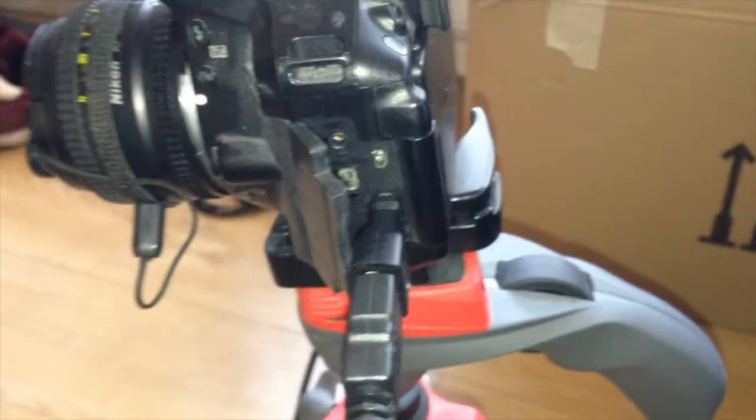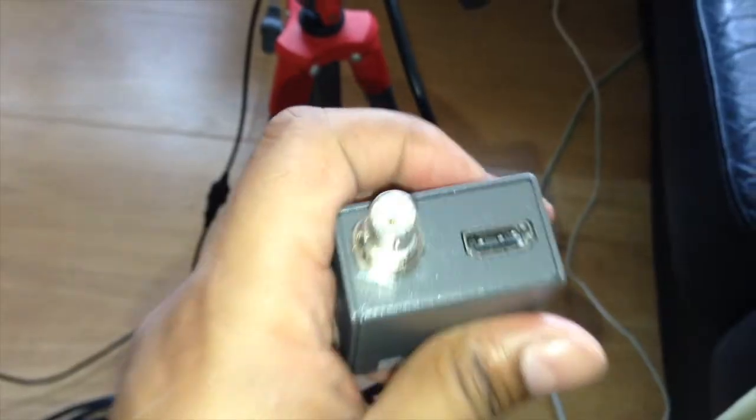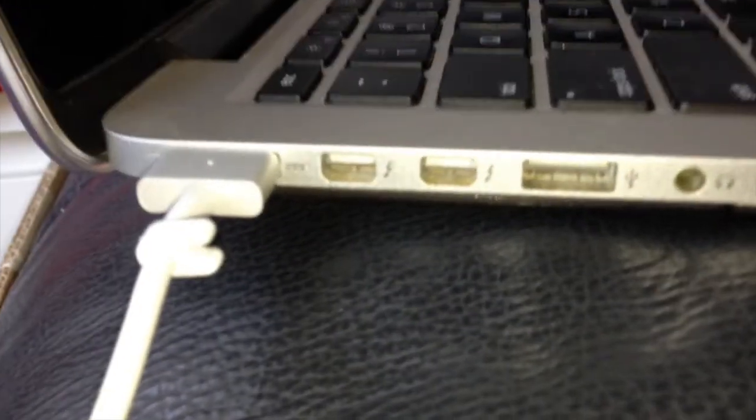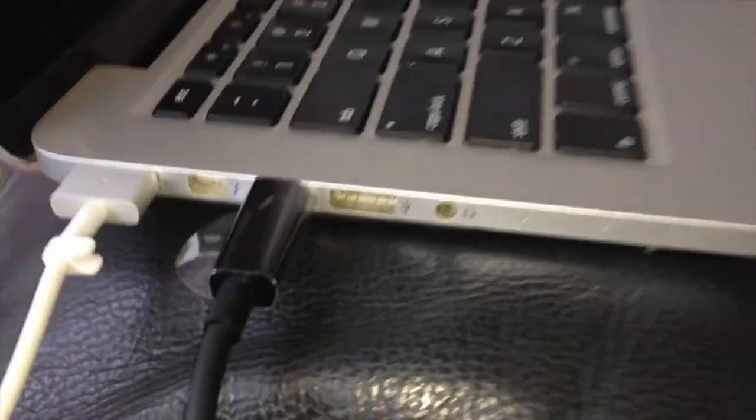Okay, final bit of hooking everything up is the HDMI cable coming out of the camera. That's the other end into the Blackmagic Ultra Studio Mini Recorder. Plug the HDMI into that. Grab the Thunderbolt that comes out the back of that and stick it in the computer. Okay, so here you can see I'll find one of the ports on the side of this MacBook. Just stick it in one of those. And then we're ready to start working on the computer again.